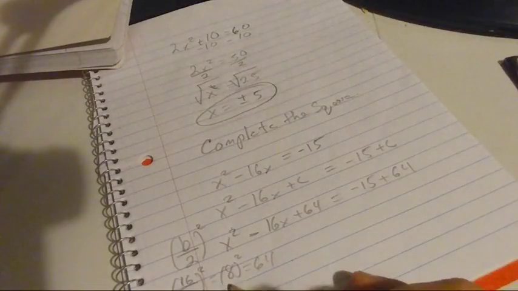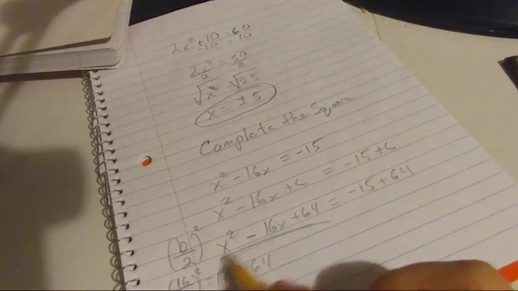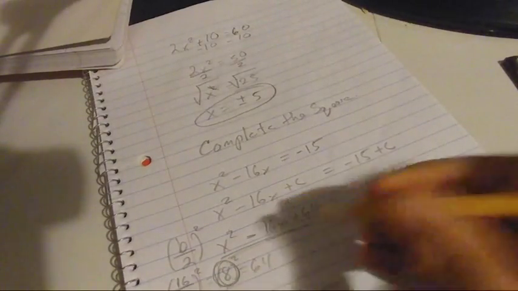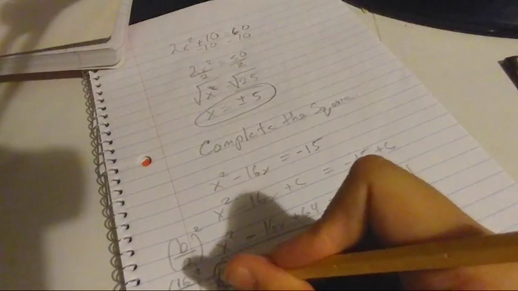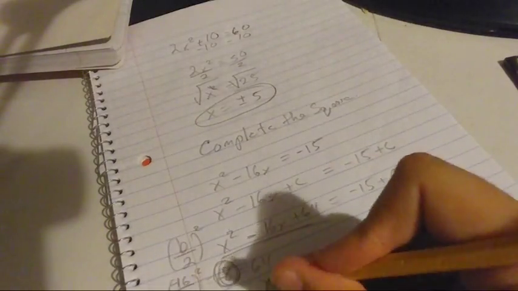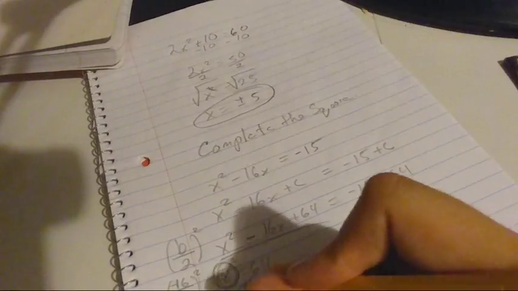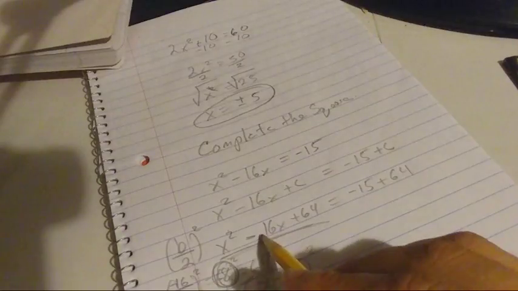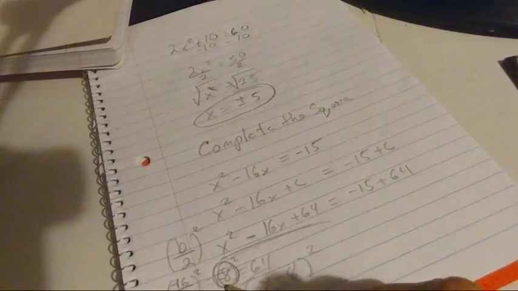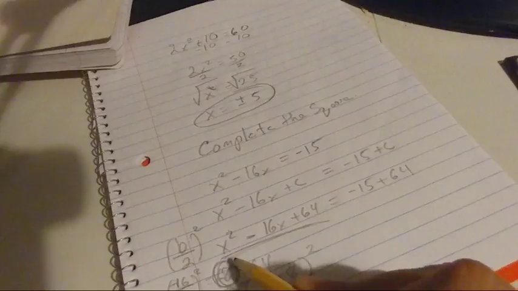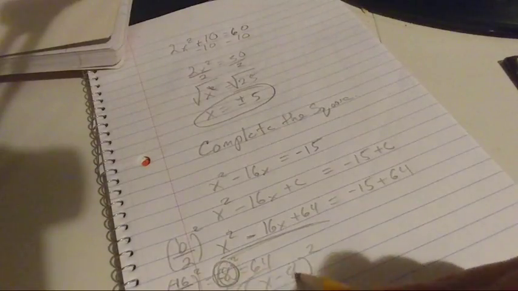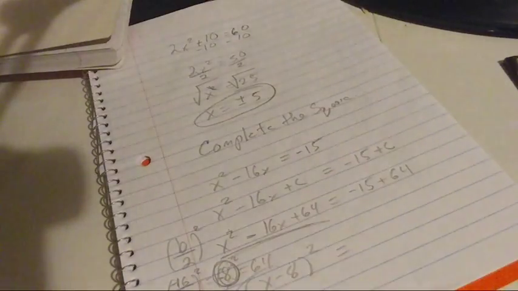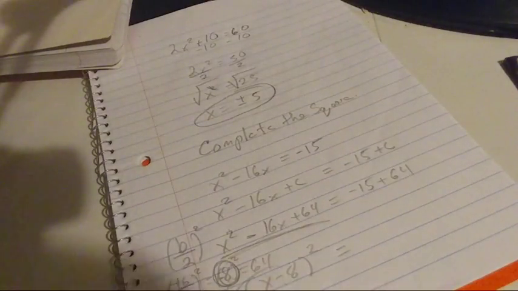Now I have a shortcut. I want to factor this side. In order to factor this side real quickly, all I have to do is use this 8 I found before. I'm sorry, this is negative 8 because it was negative 16. So it's x minus 8, squared. The reason is x minus 8 is because this was a negative 16, so negative 8 squared. So before you squared it, it was negative 8, so I have to put negative 8 here. That's really important. Equals, over here, negative 15 plus 64 is going to be 49.